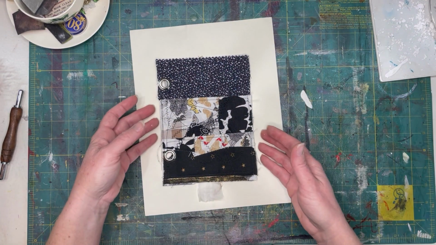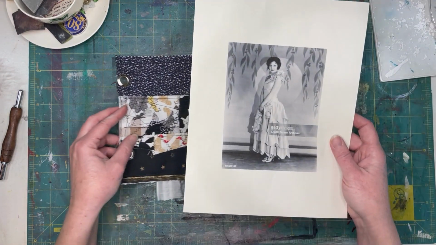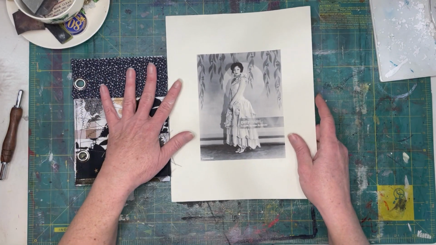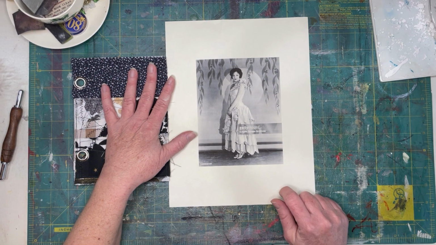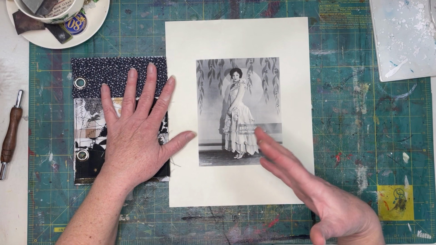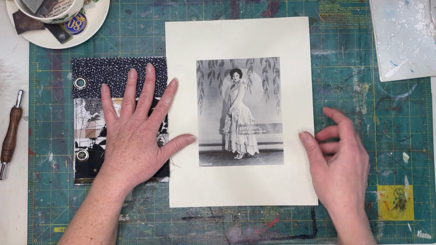And then I was like, what am I gonna do? So here's what, so this was in my bundle of scraps that I got from my swap partner. And so with the scraps, we're supposed to use at least one in every single page. And this is what I'm going to pick.